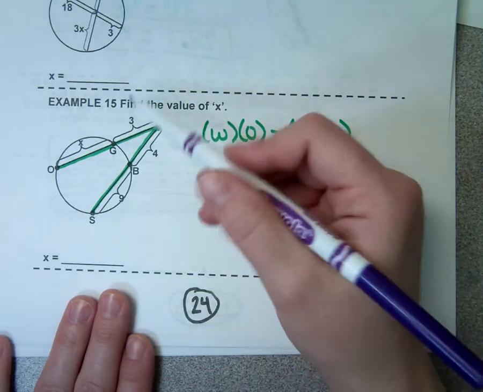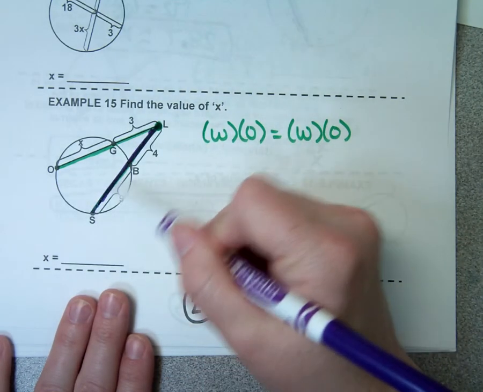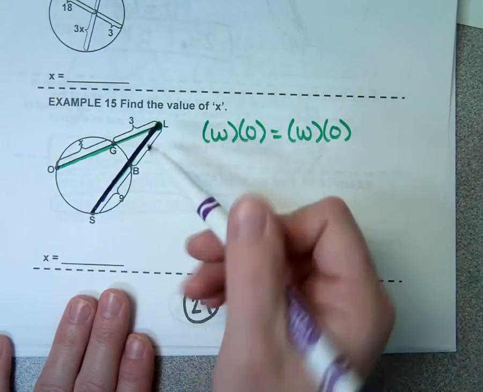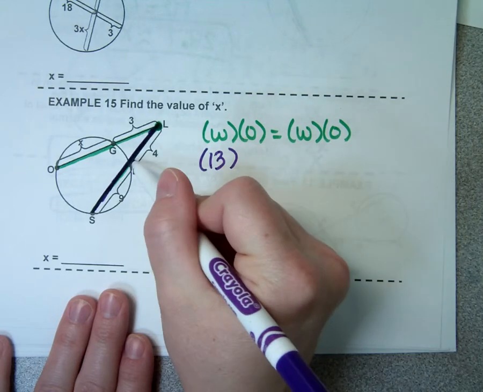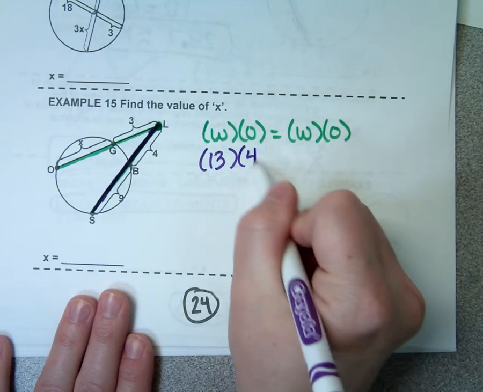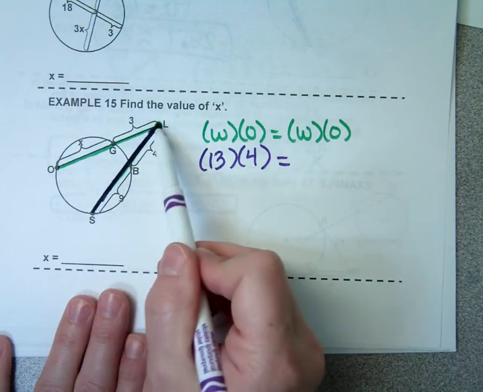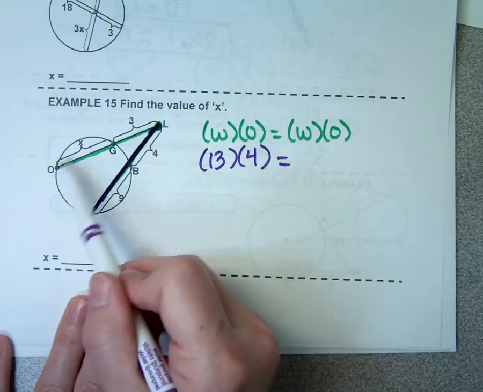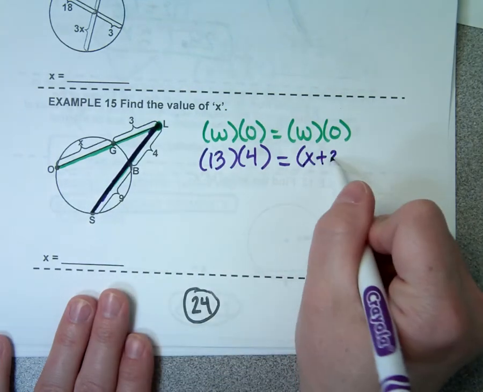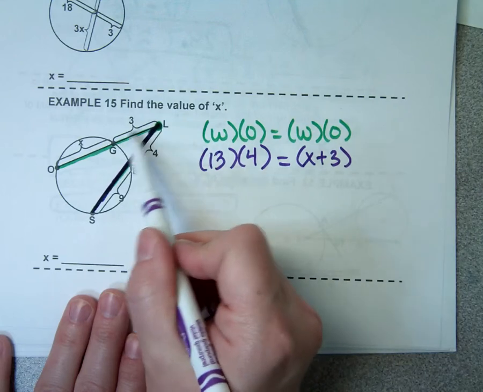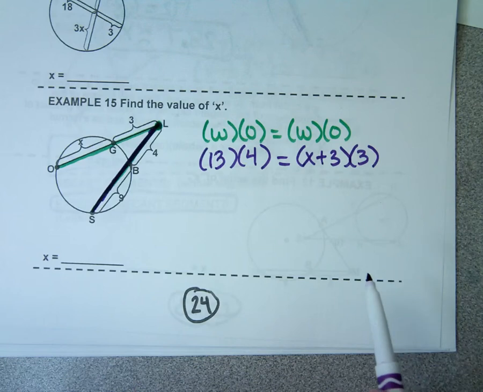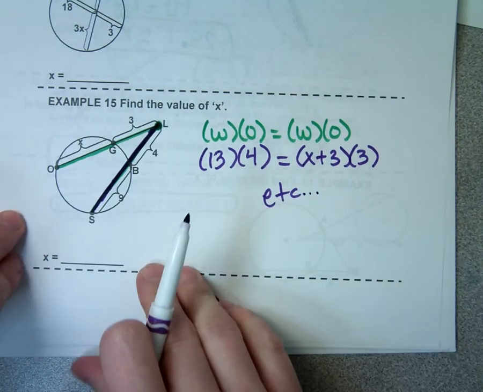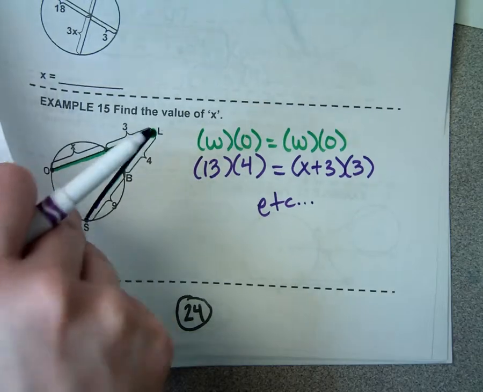I'm going to start with the easy secant first. What is the whole length of this one right here? 13. Times the outside part of it? 4. Now let's do the other one. What is this whole piece? 3 plus x, or x plus 3, whichever way you like to write it, times the outside part, which is 3. Do you all know how to solve that from there? Yeah. I'm just going to write etc. Let's go back to page 23 and learn the last theorem.